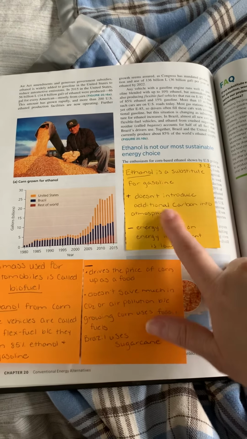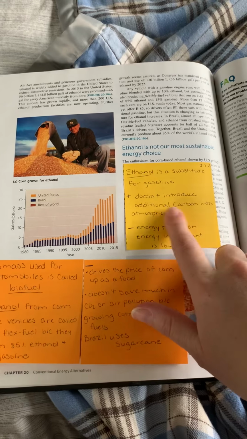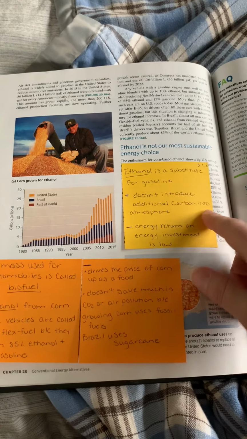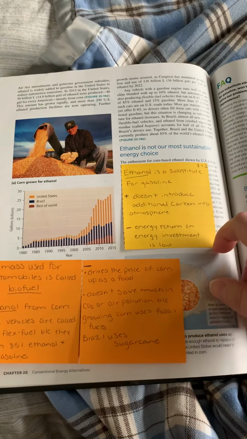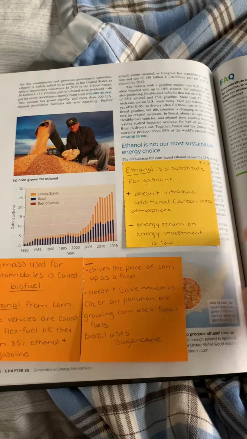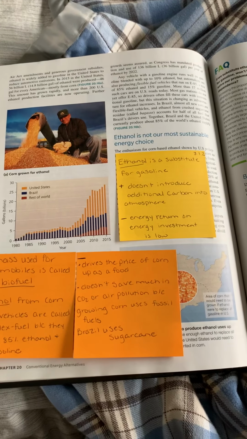Again, it is a substitute. We're not introducing new carbon dioxide in the air. We're introducing stuff that's already been trapped within the plants. But unfortunately, the energy return on investment isn't as high.